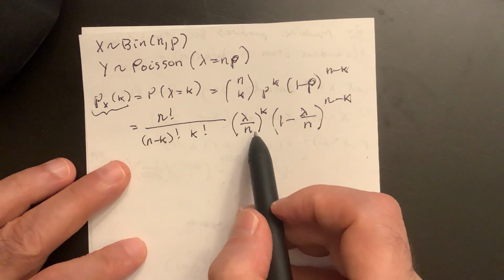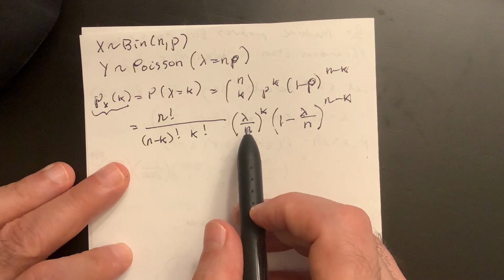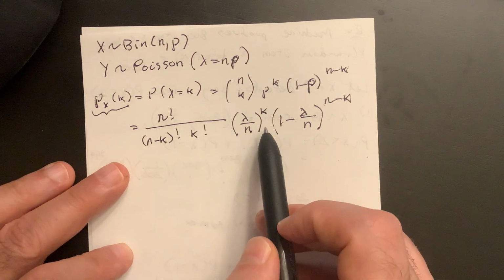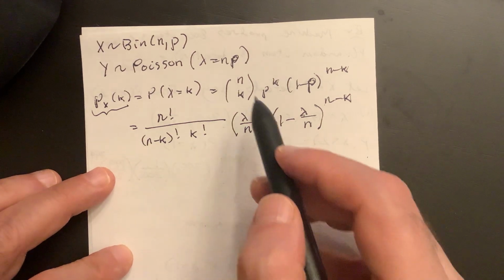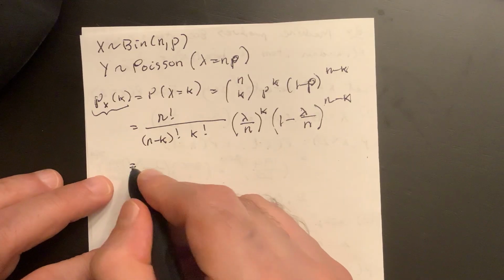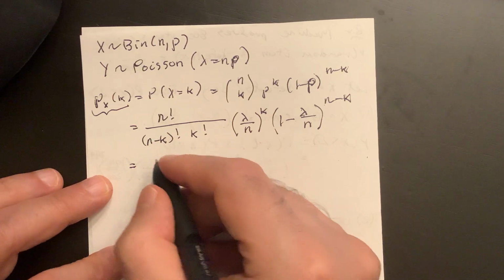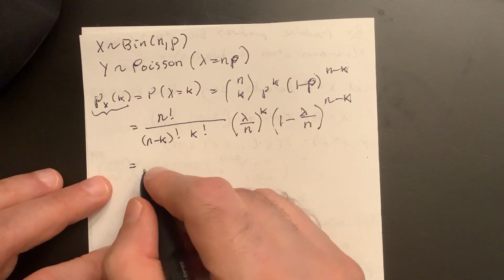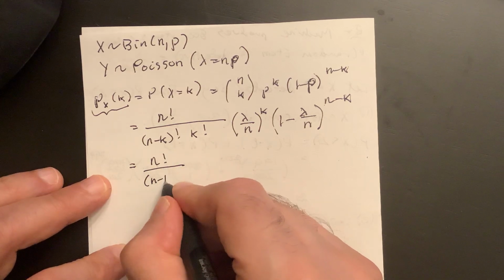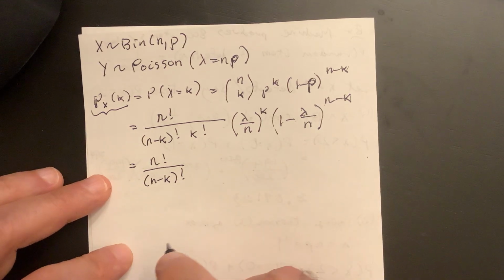Okay, so let's see. I have k of these. So we want to see if we can get this to look like the Poisson. I see already I have lambda to the k and k factorial here, so let me take this outside. So I have n factorial over n minus k factorial, and I have 1 over n to the k.